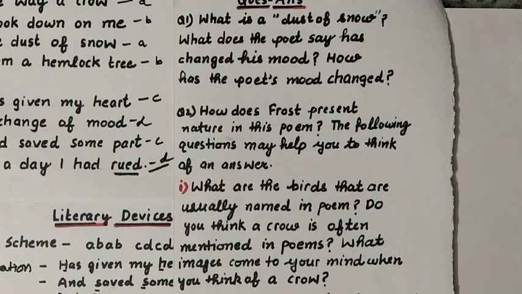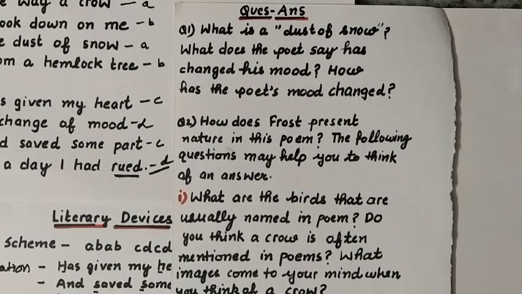The basic idea of the poem, the important literary devices, and the most prominent questions are already discussed with you. I hope I've made things clear to you.